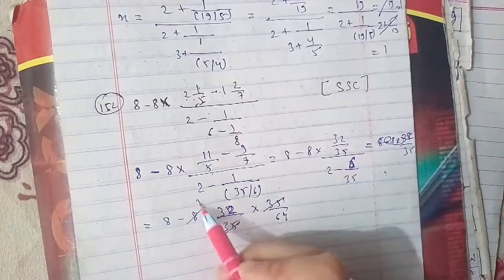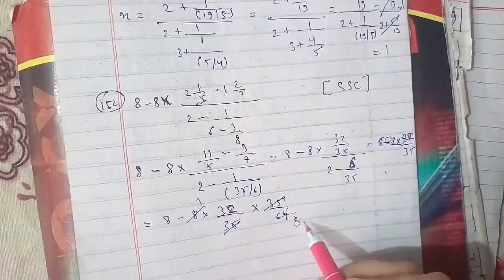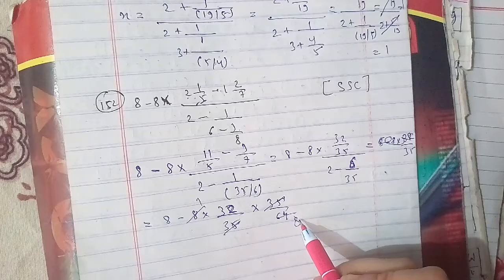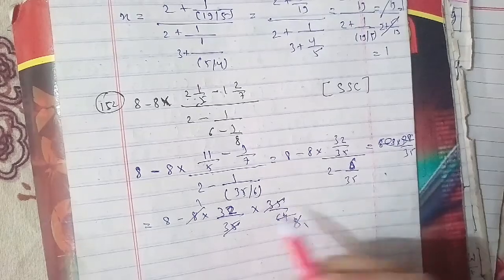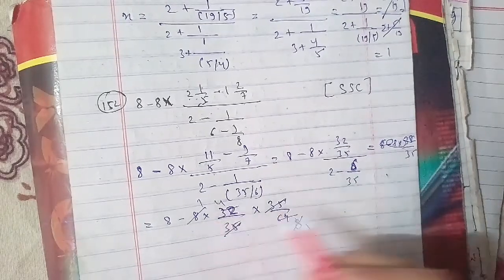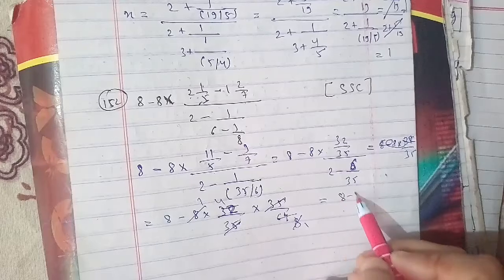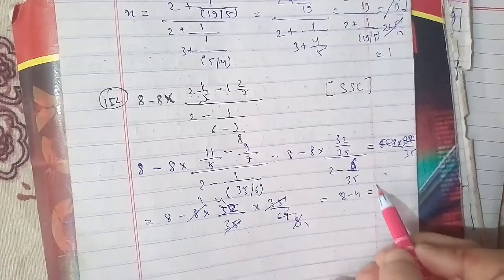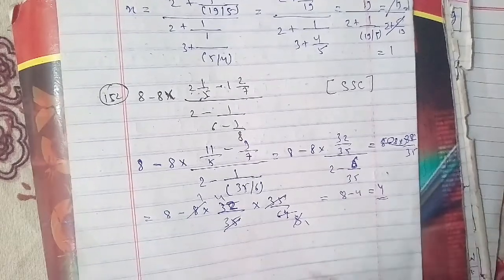So 8 ones are 8, 8 eights are 64. Then we have 8 ones are 8 and 8 fours are 32. So 8 minus 4 it will be, and 8 minus 4 is equal to 4 here. That will be the right answer for this question as well. Now we will go ahead and solve another question.